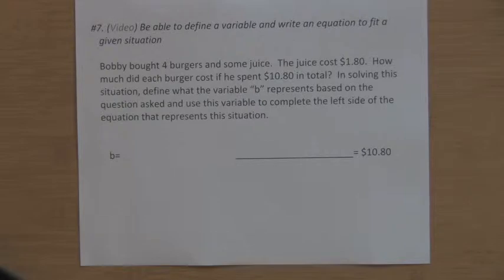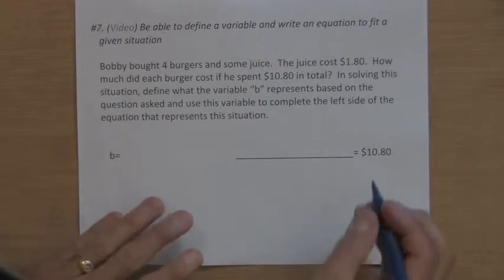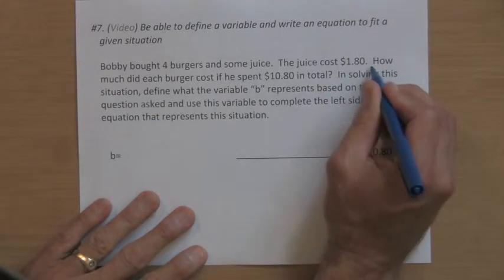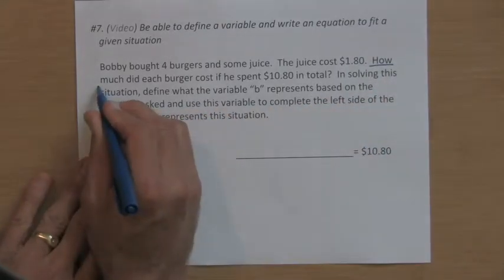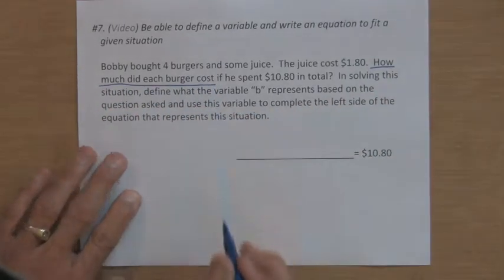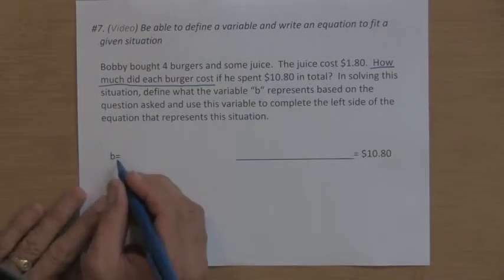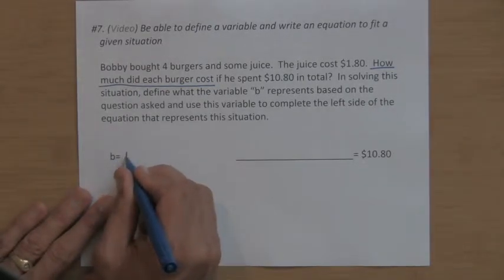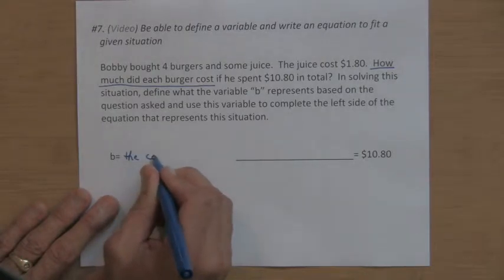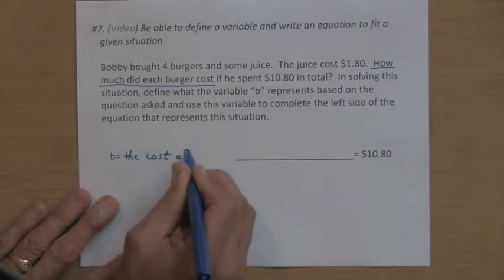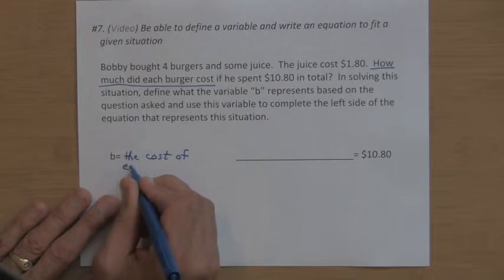So go back to the problem and figure out, well, what are we asked? Here's the question. There's a question mark, so the question comes before that. How much did each burger cost? So that's going to be what B has to represent. So we can define letter B down here by saying B equals the cost of each burger.